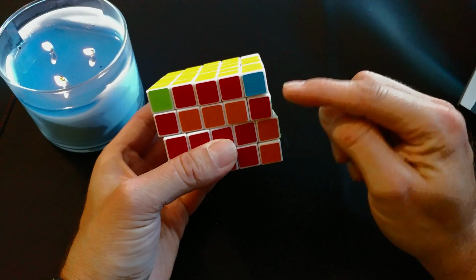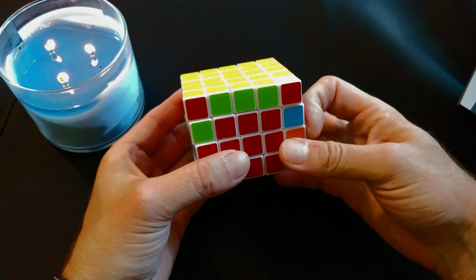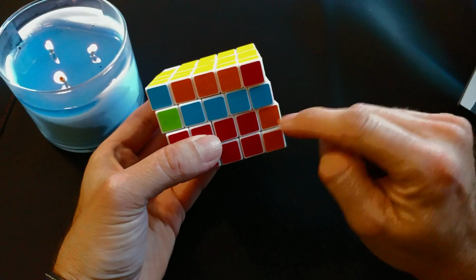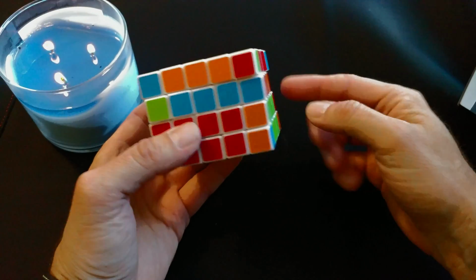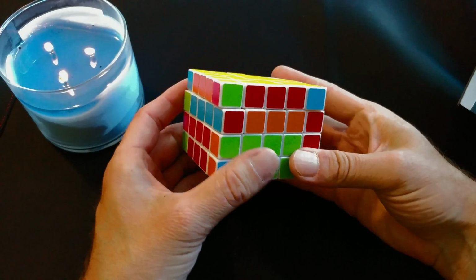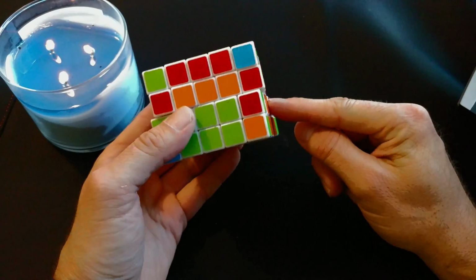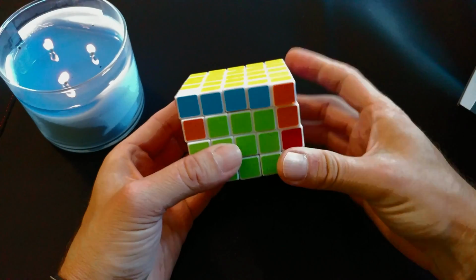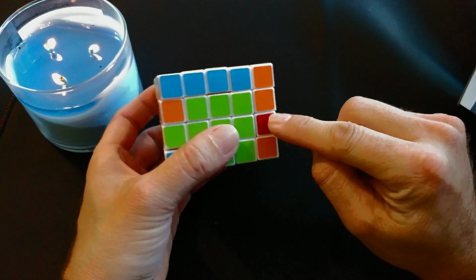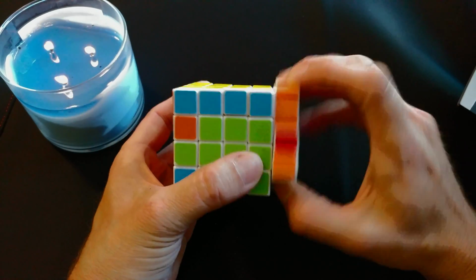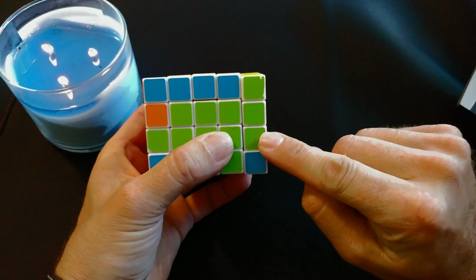Let's see if we have a green-red. So we have a red-green, but remember, we don't want red to red and green to green. We want green to red and red to green. We don't happen to have it. It's right here. So let's see if we can knock this one out of its position. So let's find an orange-green. Here's an orange-green. Okay, so let's go ahead and put this one in this position. We'll knock this one out and we'll put it where it belongs. 2R U, 2R U', 2R. Okay, that fit in.